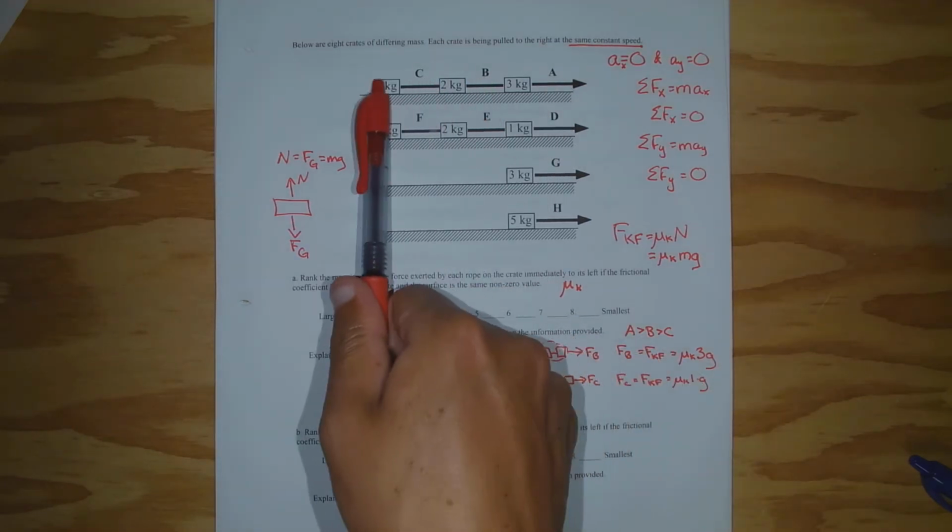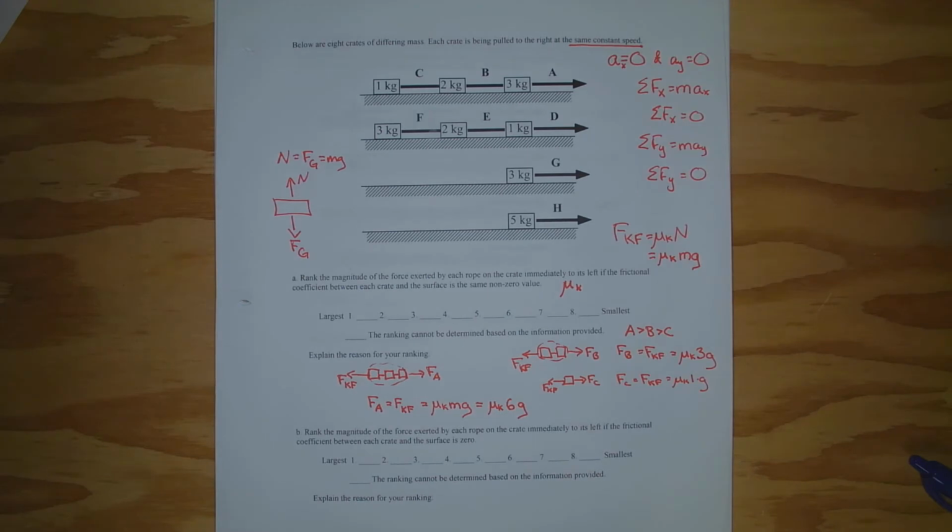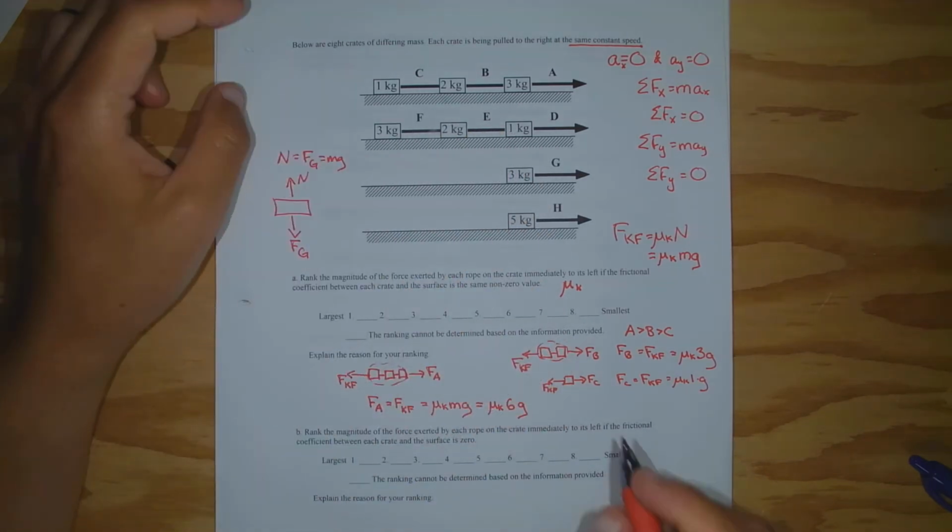So as you go down the chain this way, the force is decreasing. I can do the same thing for the next train of blocks.